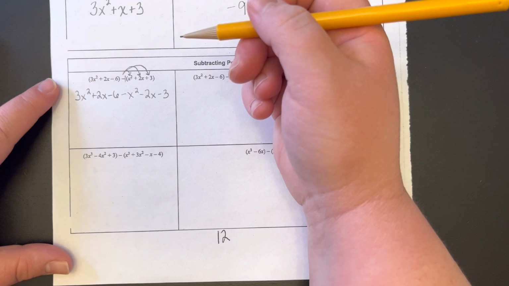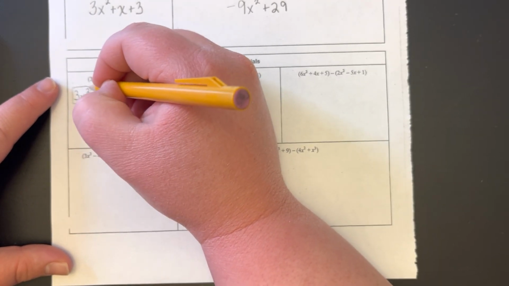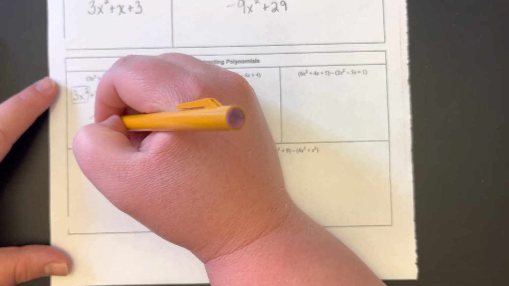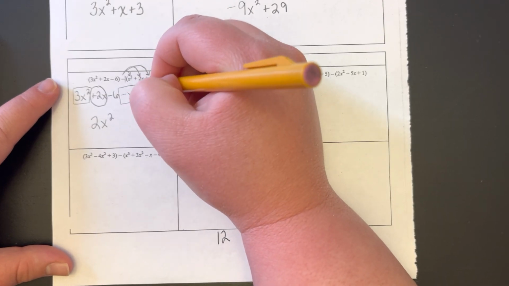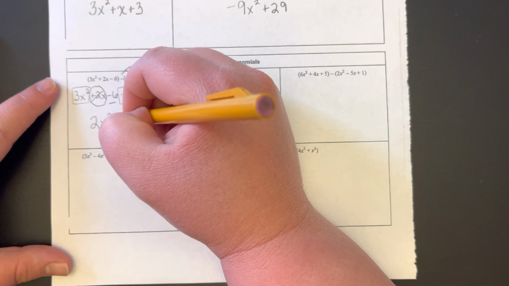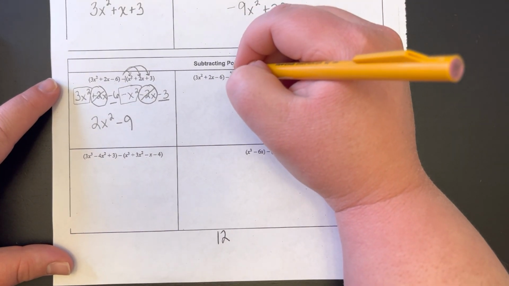Then I do exactly the same thing I did above. Combine the like terms. Biggest exponent to smallest. So 3x squared and negative x squared make 2x squared. Then I have 2x and negative 2x, which is 0. And negative 6 and negative 3 make negative 9. All right, same idea for this next one, except now there's a 5 here.